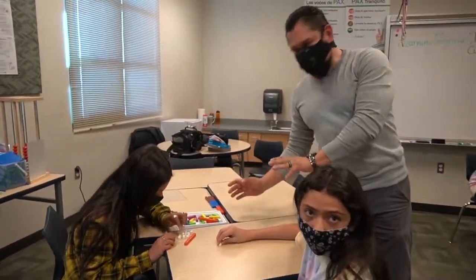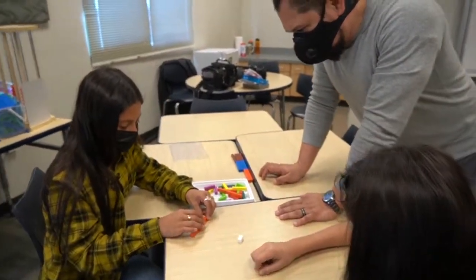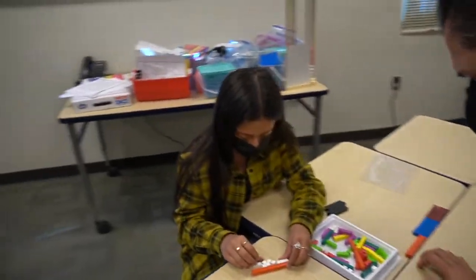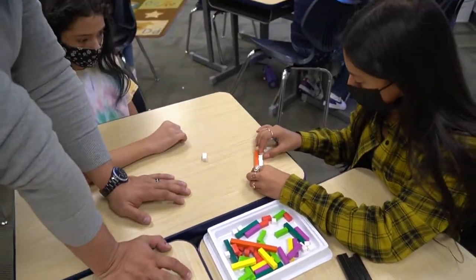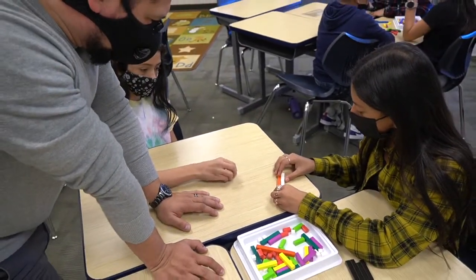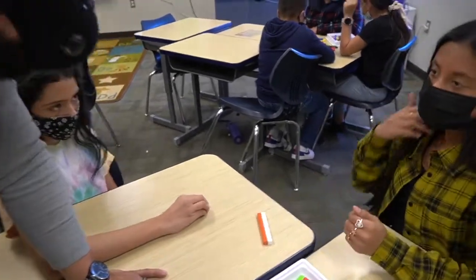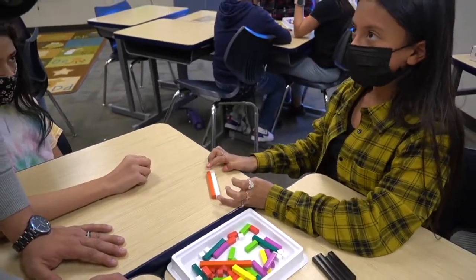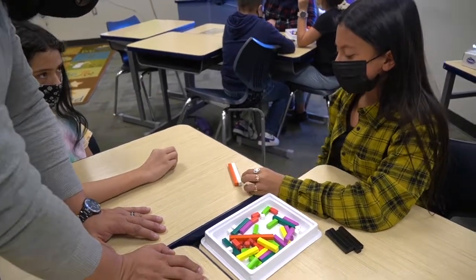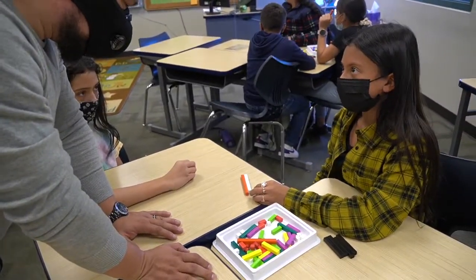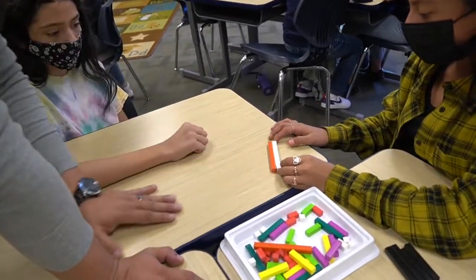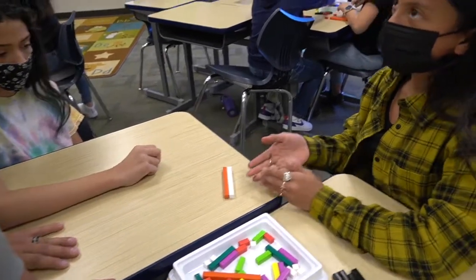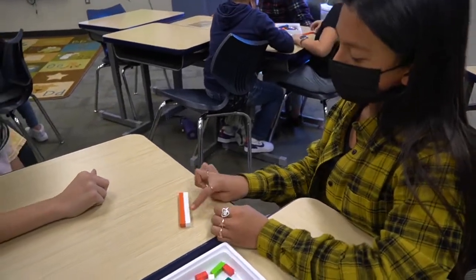Give me a second. Let me visit this team right here. Wow, you decided to grab the white blocks. Why did you decide to grab the white blocks? The white ones could fill up this hole, and there's 10 of these. This one can represent 1/10. So just one of them could represent 1/10, because you have 10 of the white ones. Yeah, because it fills the hole of this one, and there's 10 of these.